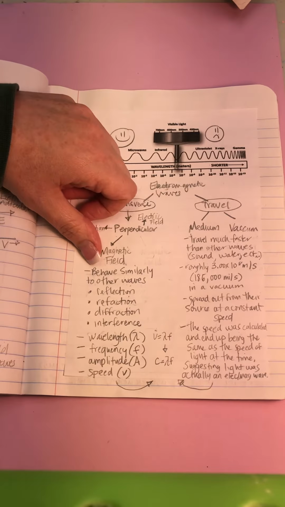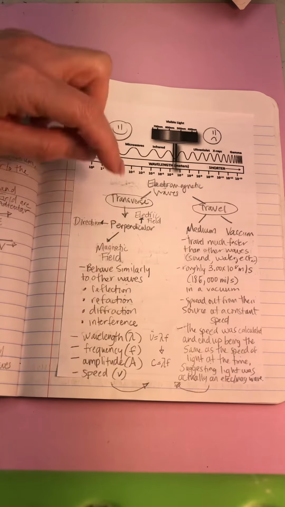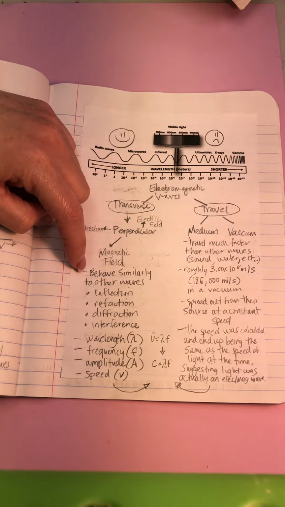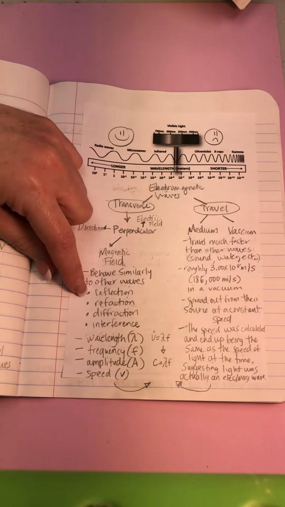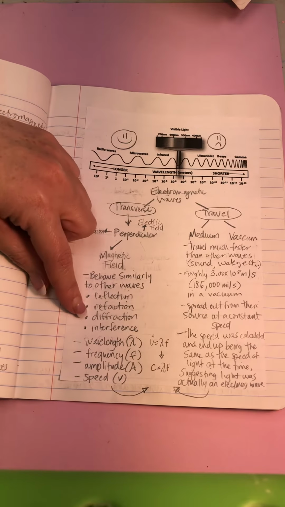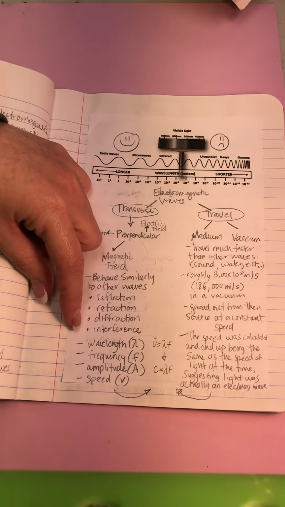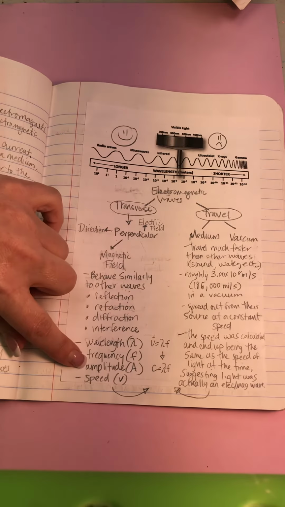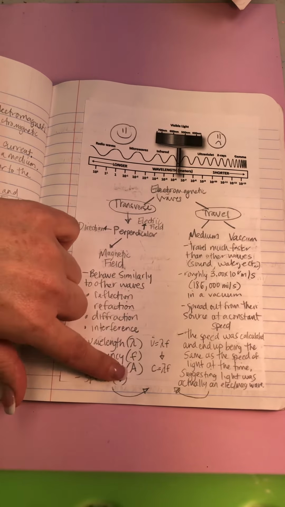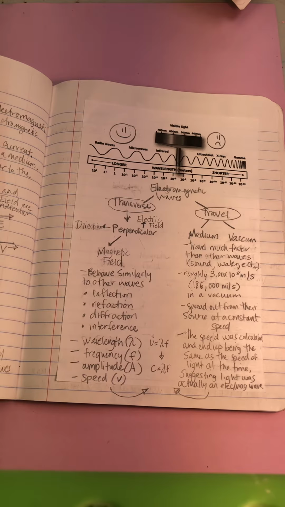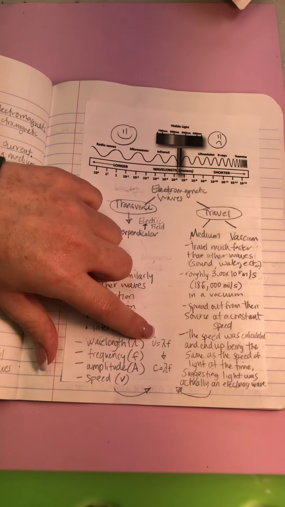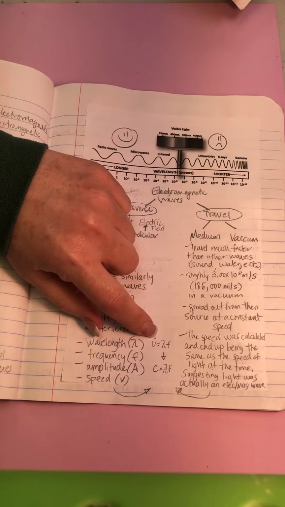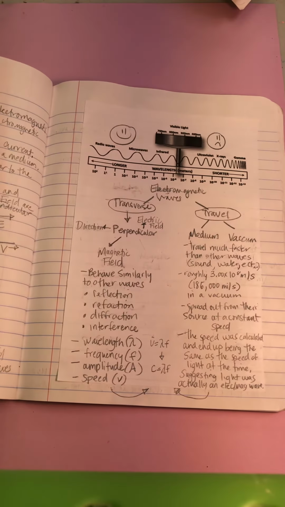Now in the wave world, we realize that electromagnetic waves have this wave property because they behave similar to the other waves that we studied. They undergo reflection, refraction, diffraction, interference. We have all the same four things that we always talk about with waves: wavelength, frequency, amplitude, speed. And so since our electromagnetic waves have these components, they are in turn linked to the wave equation, where the velocity of the wave is equal to the wavelength times the frequency.